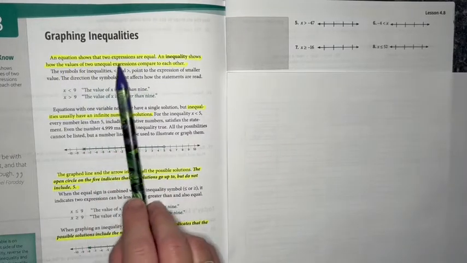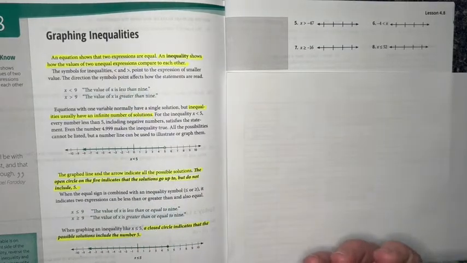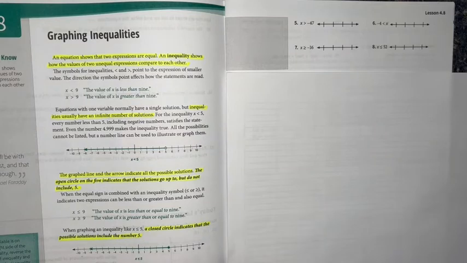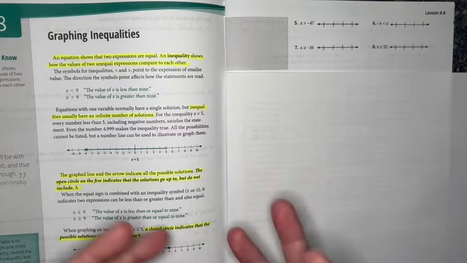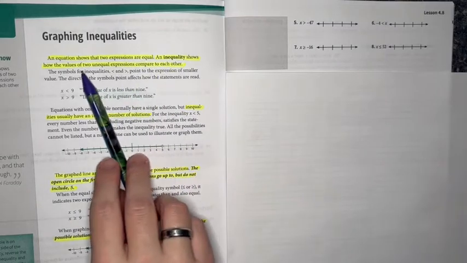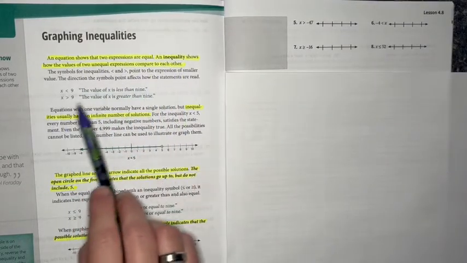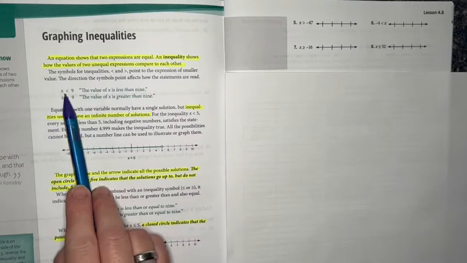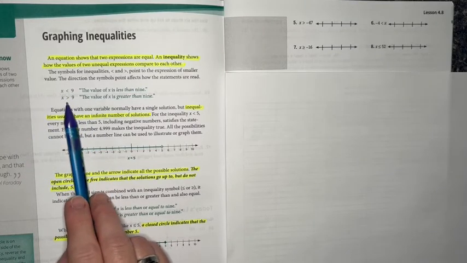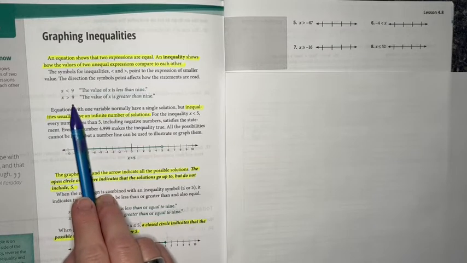Now, an equation that shows two expressions are equal, that's an equality. We do those all the time, right? X equals 9. But an inequality shows how the values of two unequal expressions compare to each other. We've all used the less than symbol and the greater than symbol. Okay, here X is less than 9, here X is greater than 9.